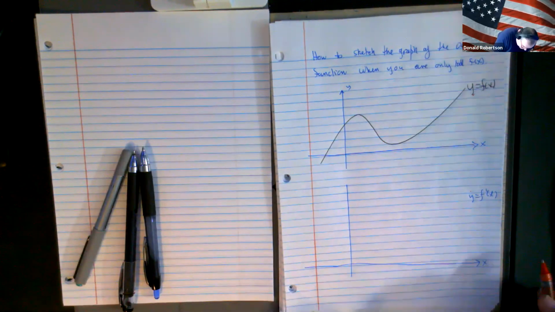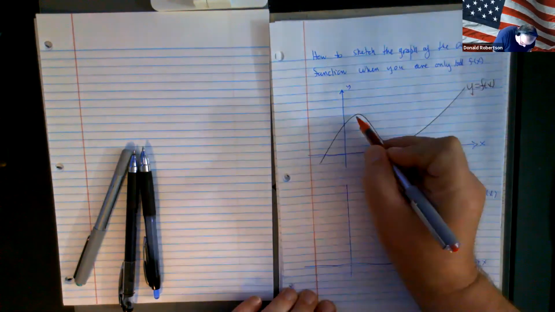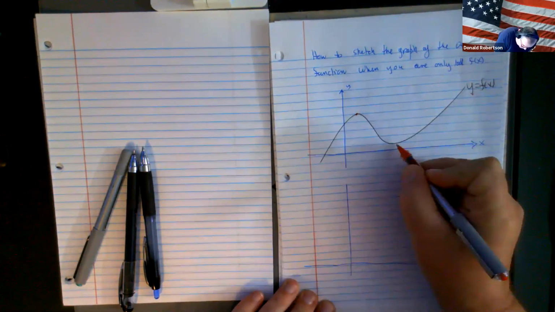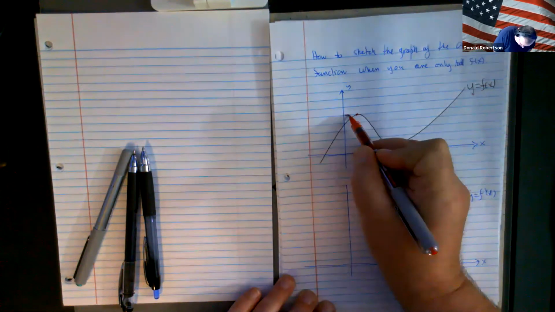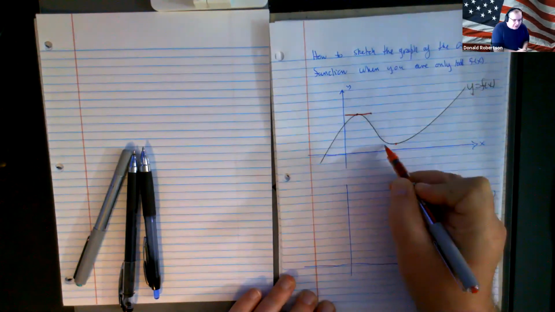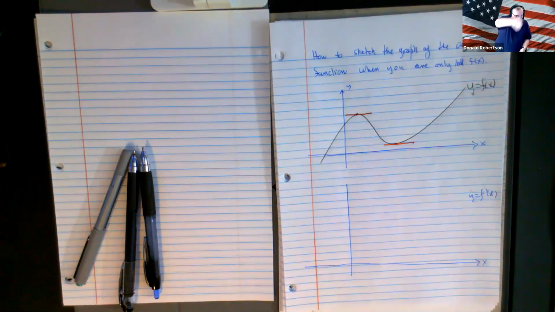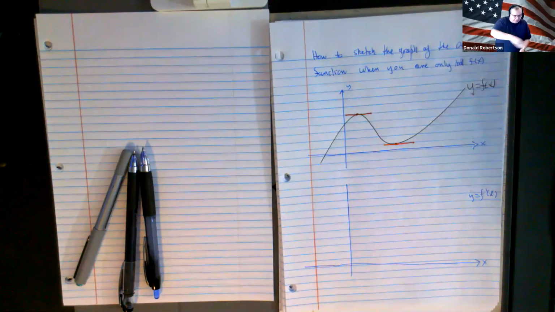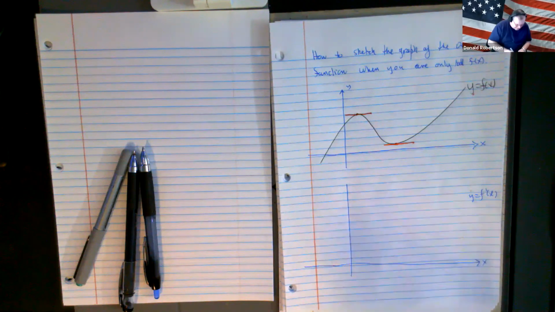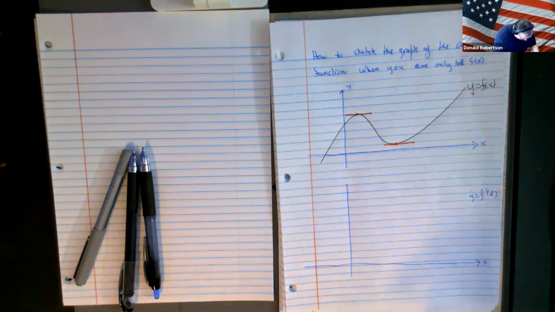This is your approach. Find the tops of hills and find the bottoms of valleys. Would you agree that the tangent line, which is what the derivative also measures, has a slope of 0 at those two places? Tops of hills, 0. Bottoms of valleys, 0. Agreed? So far, so good.